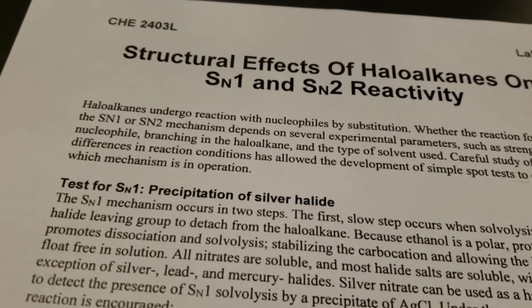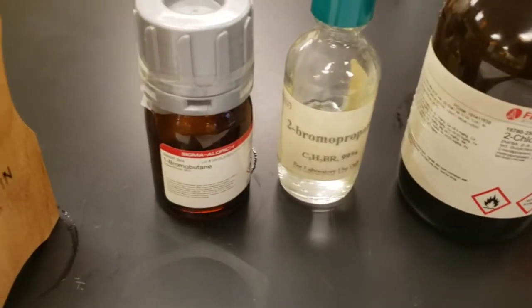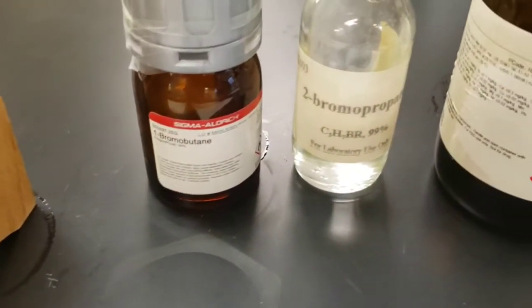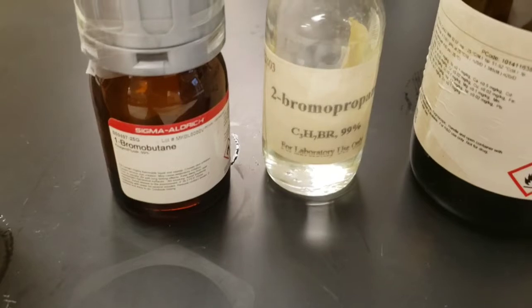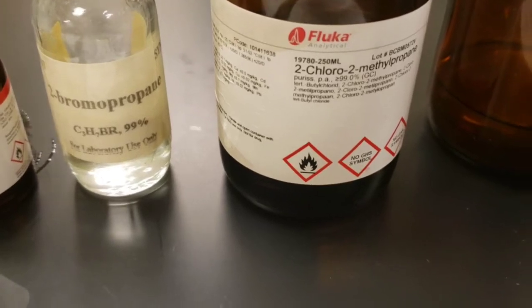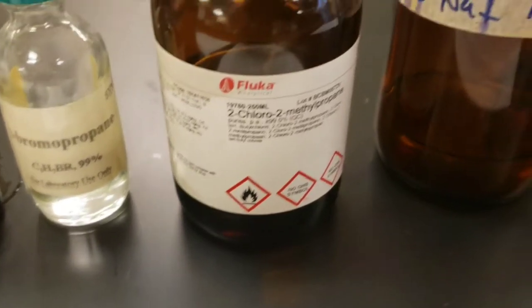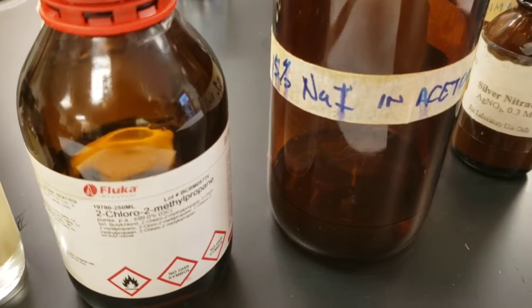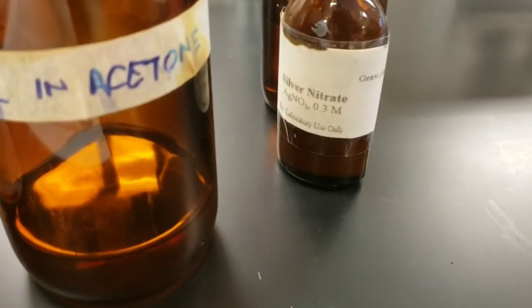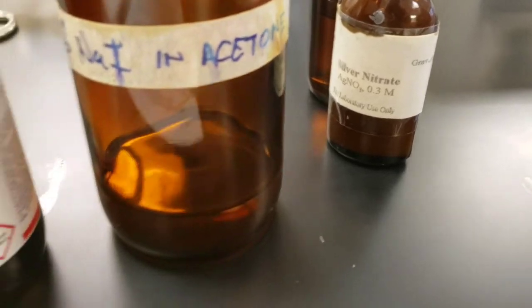For this experiment, you will need a primary haloalkane. This one is 1-bromobutane. A secondary haloalkane. This one is 2-bromopropane. And a tertiary haloalkane. This is 2-chloro-2-methyl-propane. You will also need some sodium iodide solution in acetone and silver nitrate solution.